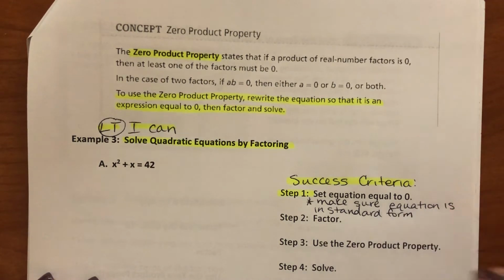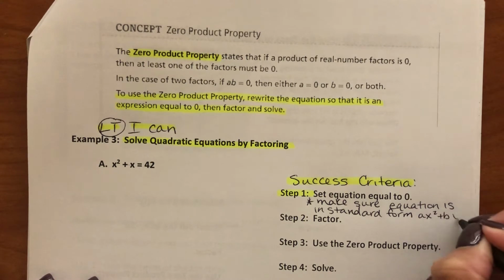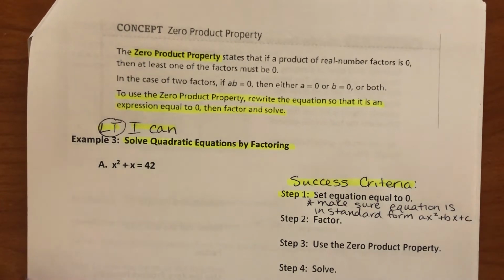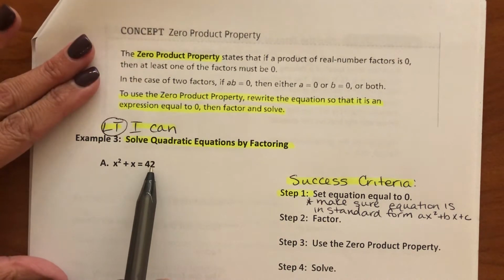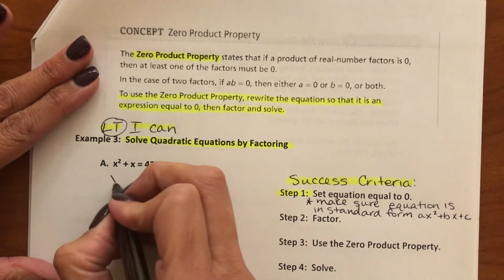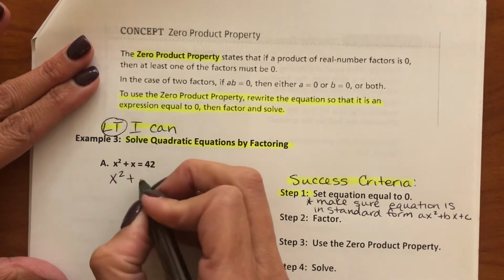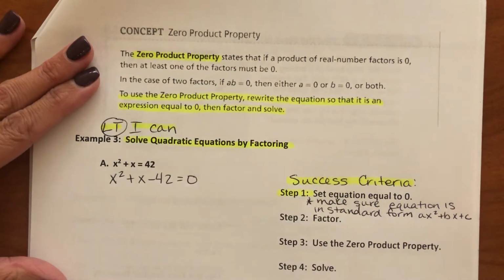Standard form is ax squared plus bx plus c, so now we're going to have ax squared plus bx plus c equals 0. For this problem, we're going to bring the 42 over to the other side, so we'll subtract it from both sides. We'll have x squared plus x minus 42, and now we can set it equal to 0.